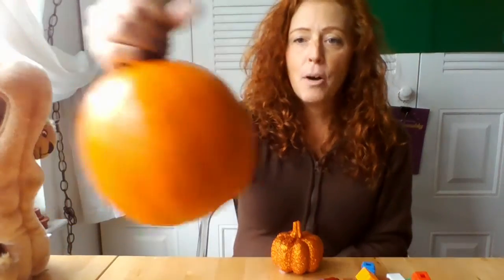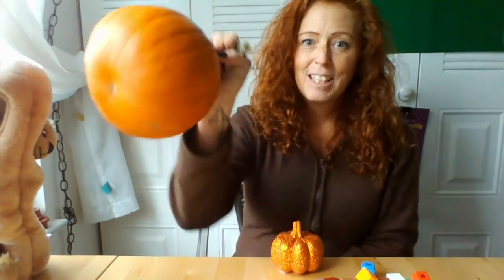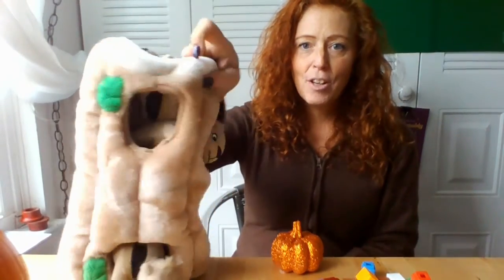And we're going to measure the diameter of some things that I have here. The diameter of something is when you measure how round it is. So as you see, I have a glittery pumpkin and it's round. I have a big pumpkin and I have this tree trunk here. It's a little toy that I thought would be fun to measure. So we're going to measure how round everything is.